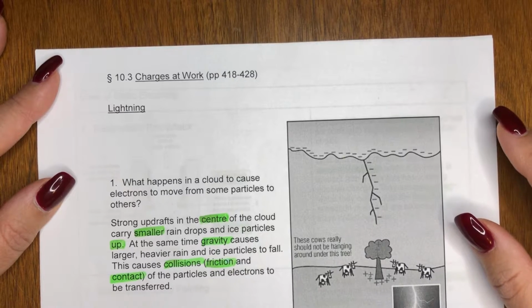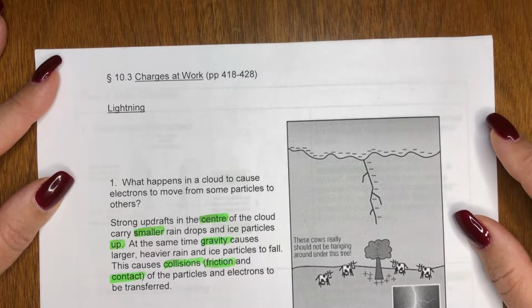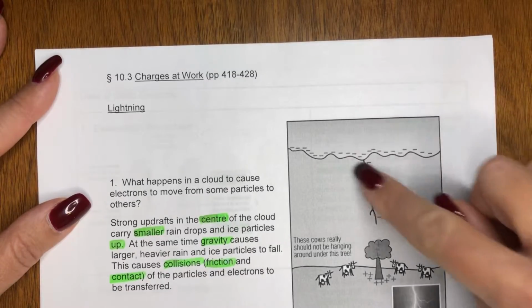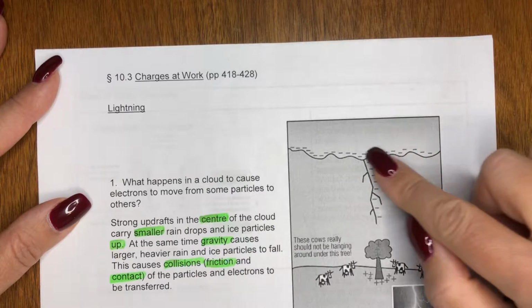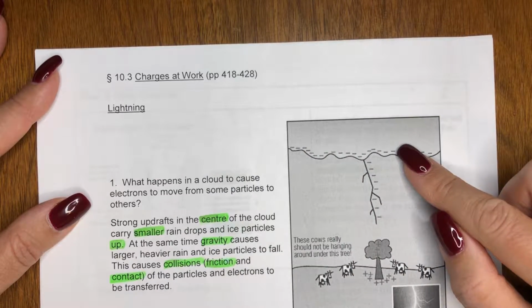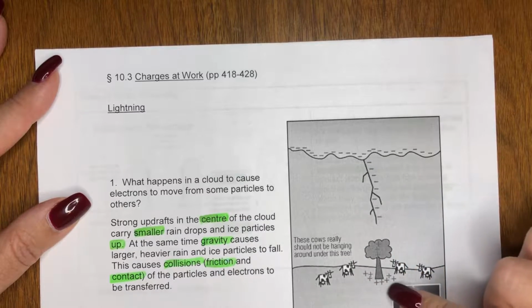What part of the cloud is most negatively charged? The bottom part of the cloud is most negatively charged. So what happens is you see that the negative charges are along the bottom of the cloud, and then the surface of the ground gets an induced positive charge.